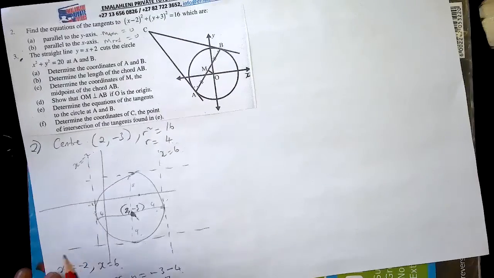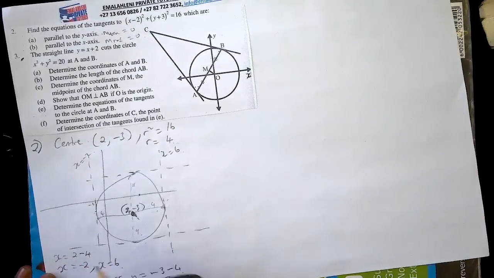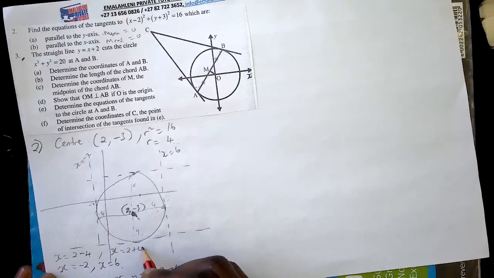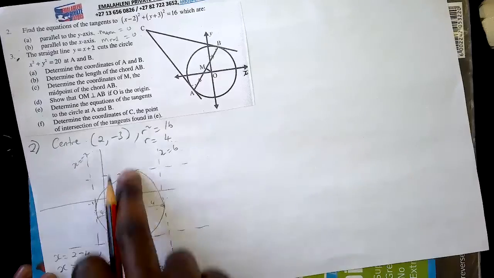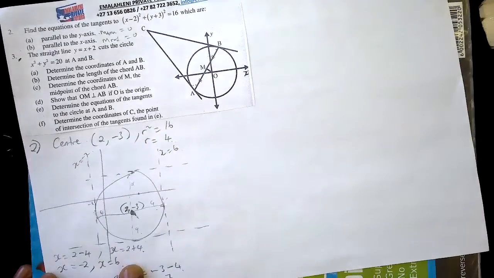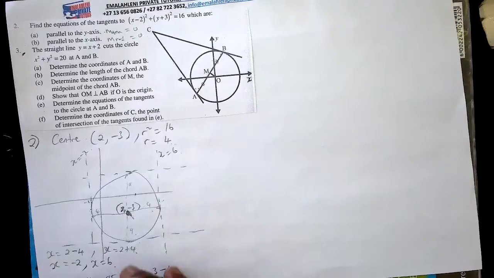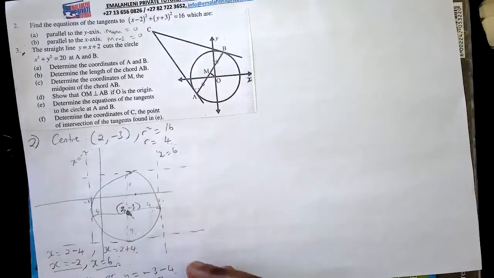So here you are saying x is going to be equal to 2 minus 4, or x is going to be equal to 2 plus 4. So plus 4 going there, minus because they're going to the left. Here, plus because they're going up, minus because they're going down. Okay, that's what we're saying. So these are the equations that they are looking for here. So this one is parallel to the y-axis. This one is parallel to the x-axis.